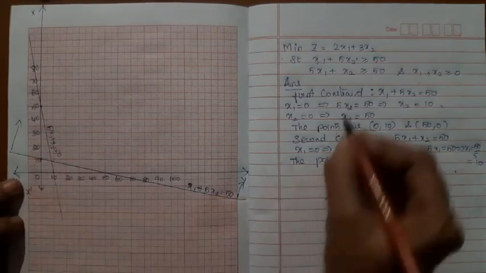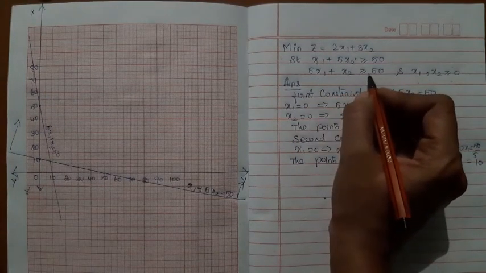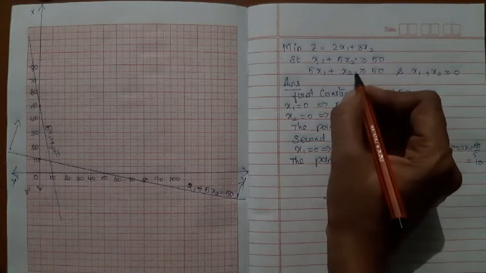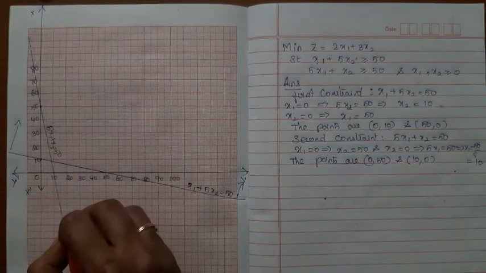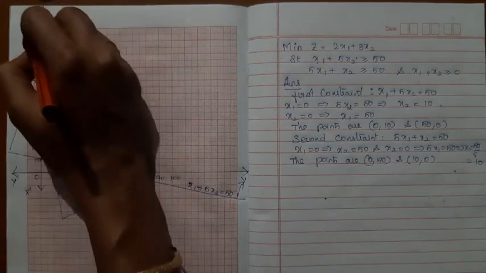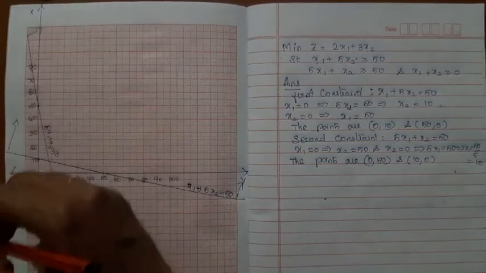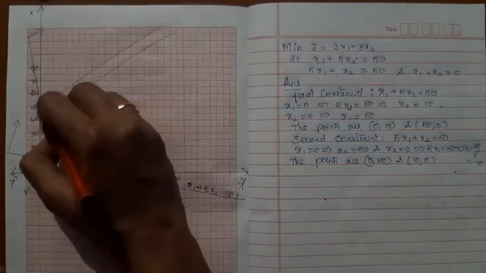Take origin as the testing point. Put 0 for x1 and 0 for x2. You should get an answer greater than 50, but you are getting an answer less than 50. So origin is not satisfying the condition. Put an arrow in the opposite direction. So your region should be above this line and above this line. So this is your region.